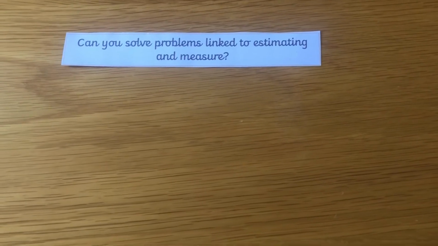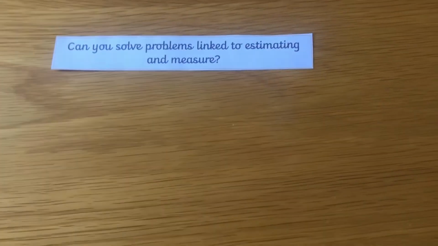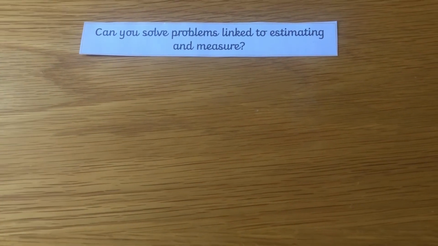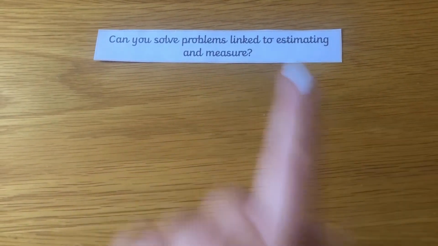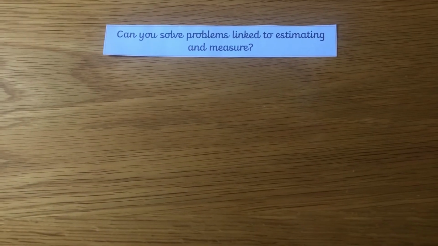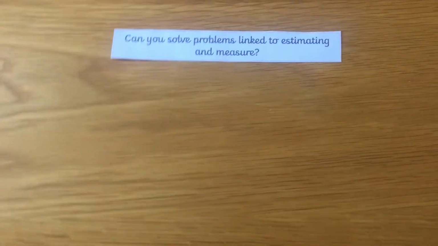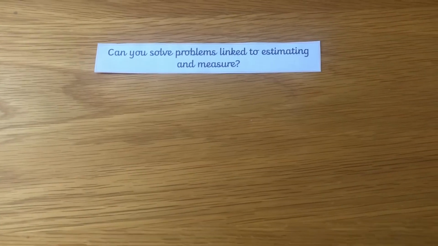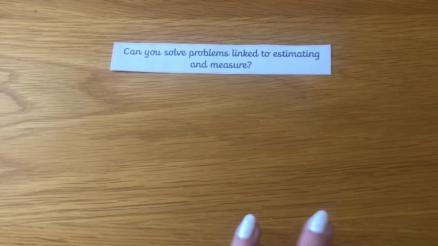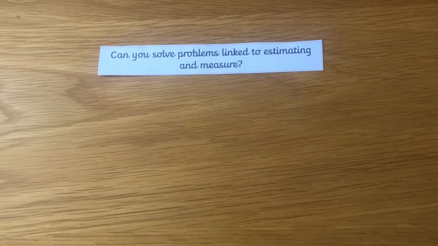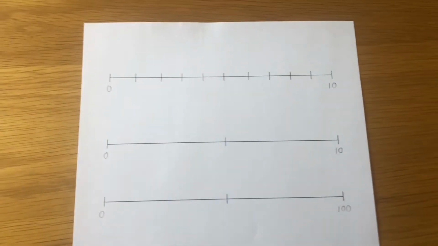Right, so we've thought about estimating some different objects. Now we're going to see if we can measure, which is the second part of our learning challenge, measure some objects. Now to measure accurately, we need to be able to read a scale and find the intervals in a scale so that we know, if we're looking at maybe a weighing scale, where the line's facing so we know how much something weighs. Okay, so here we have some scales.